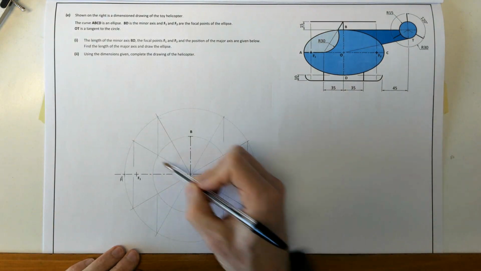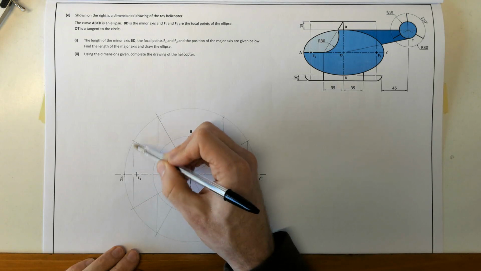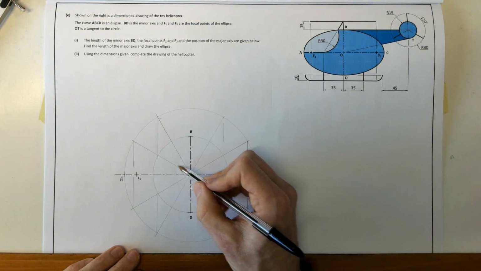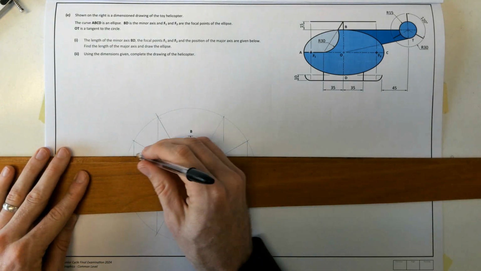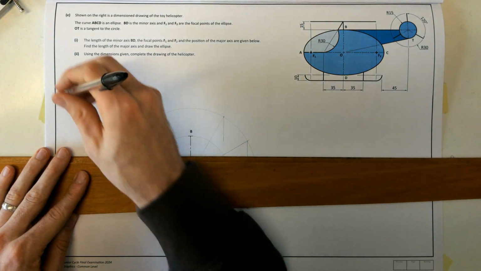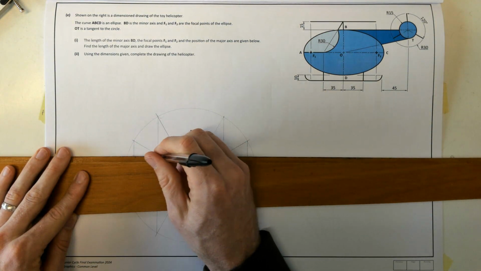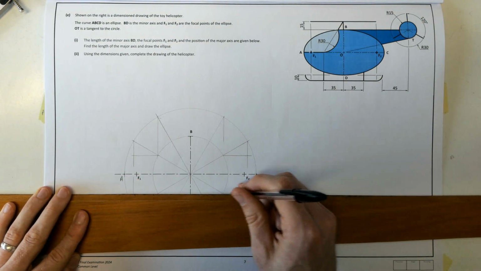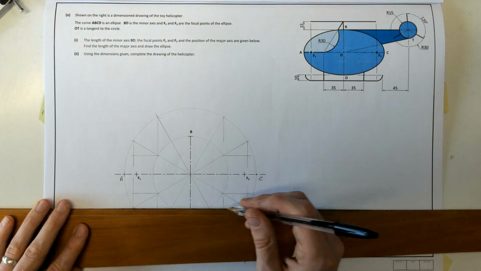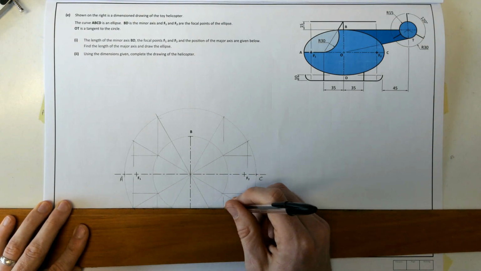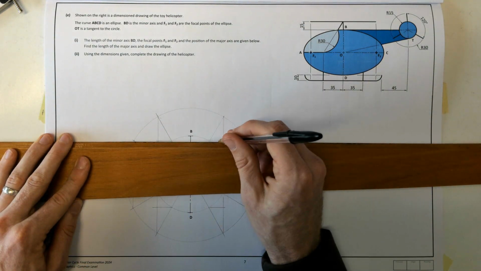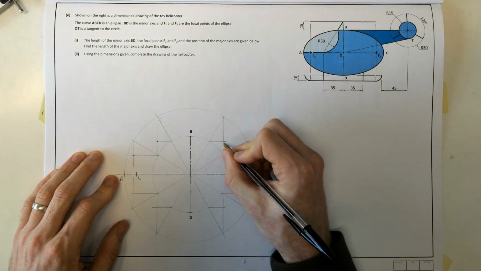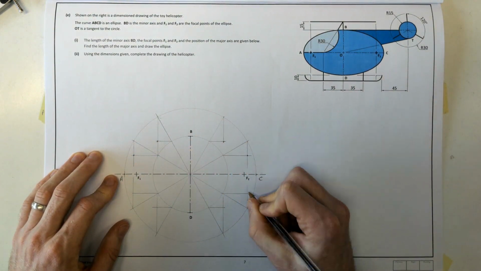So this line here now, where it cuts the major circle, I've drawn towards the major axis, and where it cuts the minor, I'm going to draw out to meet that line. Same on the opposite side. Down here and here. And finally up there too. Alright, so I've got my points here running around my ellipse.